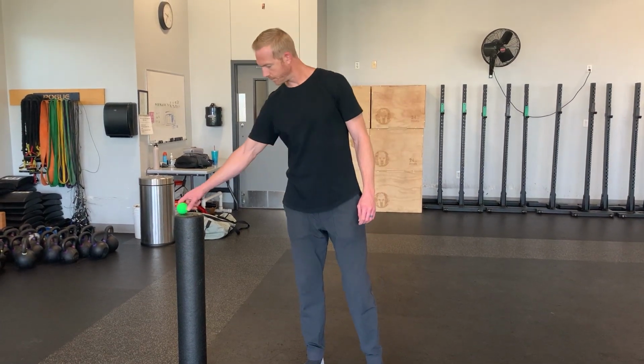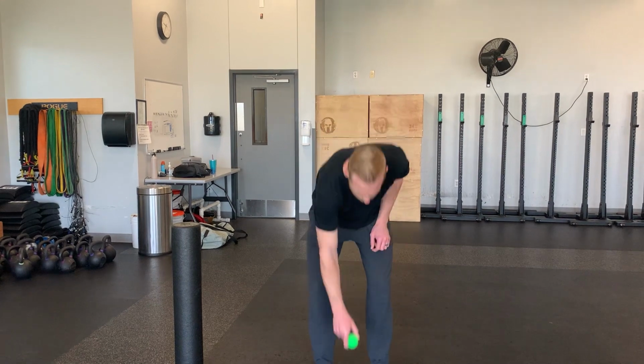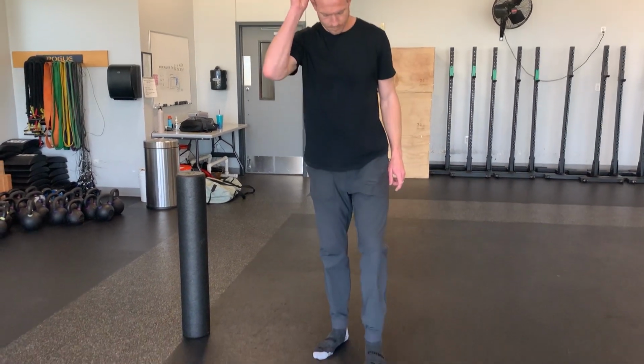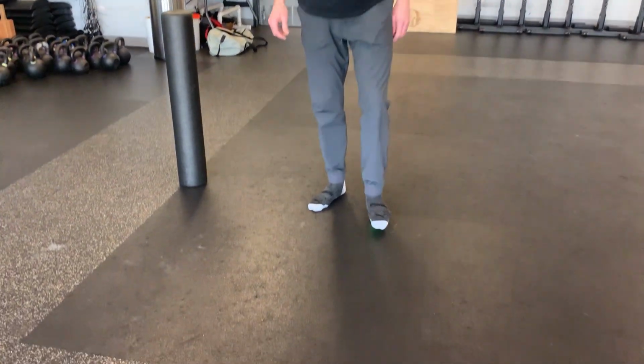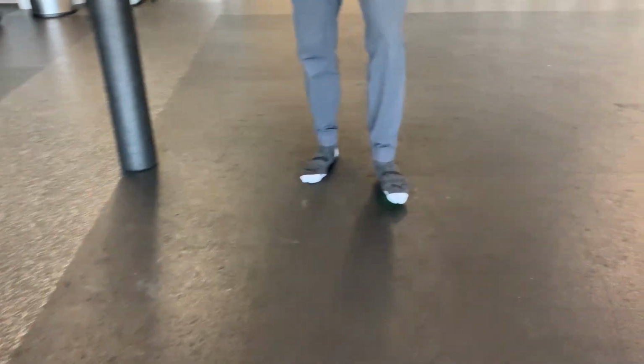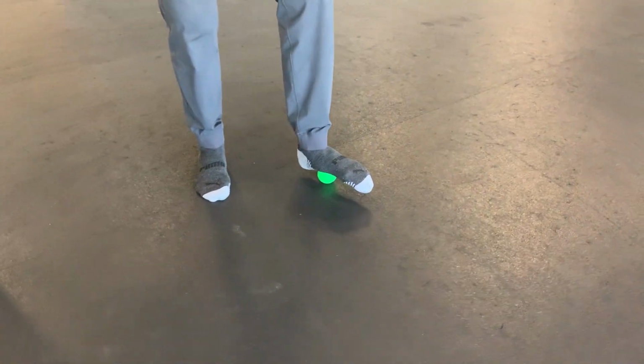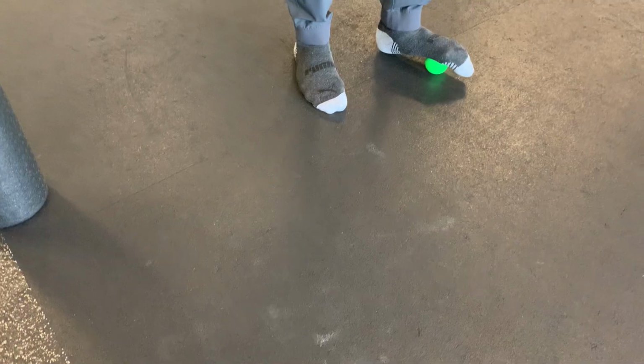We're going to start by rolling out the arch of the foot. So take a lacrosse ball or a similar implement and place it under the arch of your foot. Like we mentioned, we are trying to roll soft tissue, and we're trying to go slow.